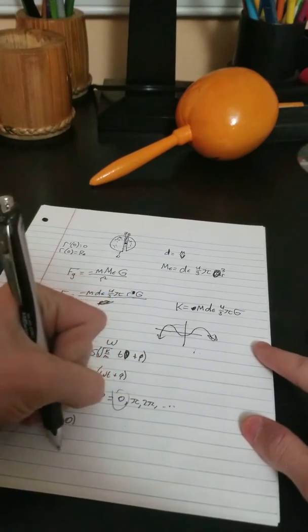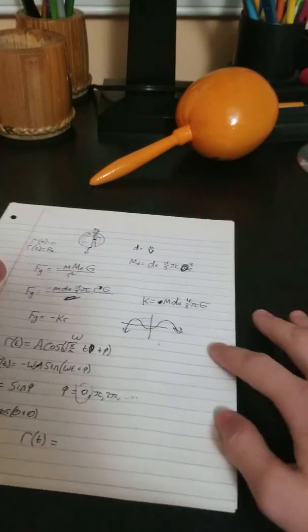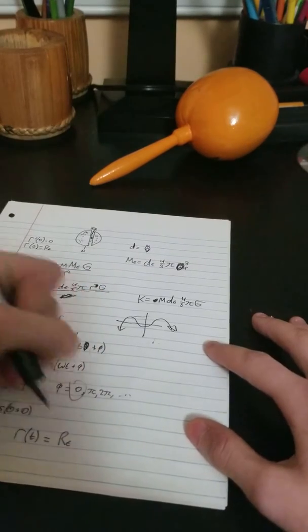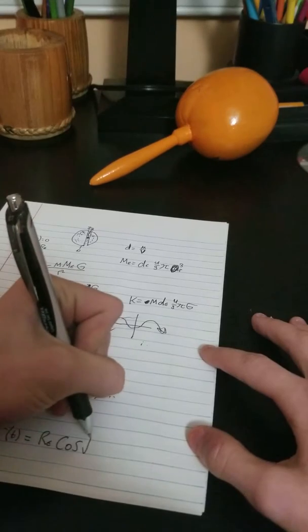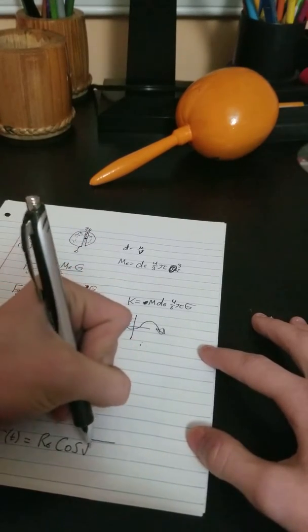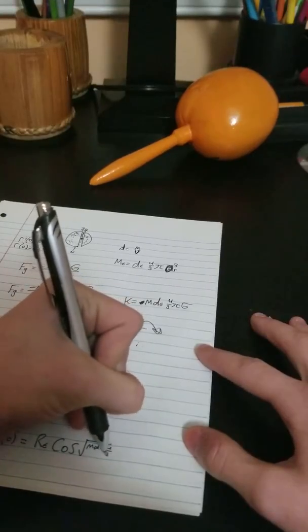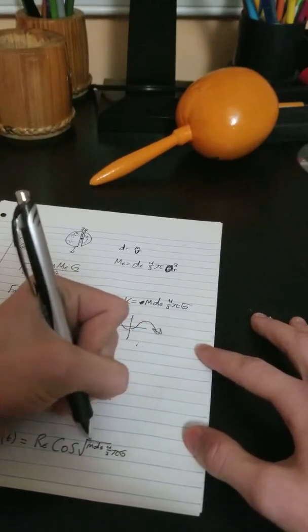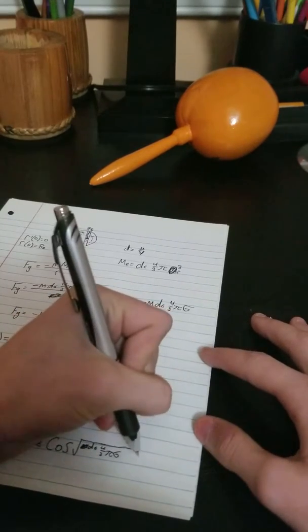So now we can rewrite it. The radius with respect to time at any given time is equal to the initial radius of the Earth times the cosine of the square root, and we'll plug in k over m, 4/3 pi G rho. Oh, and the m's cancel out because you divide k over m, times t.